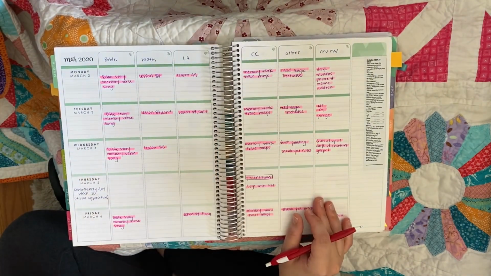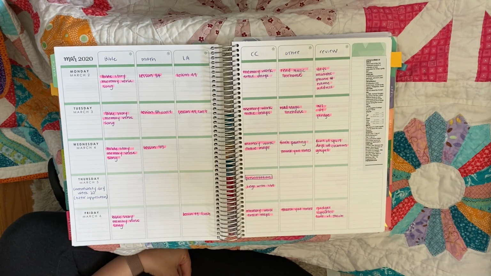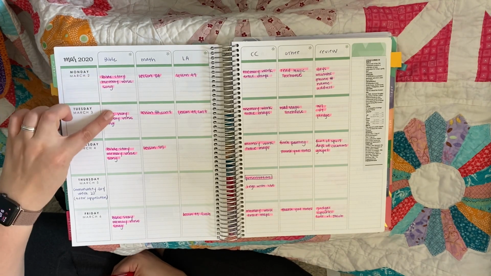So here's one from March. I also go through and highlight stuff as we do it. That's kind of like my version of checking it off. And if I have something planned and then I don't highlight it, that means we didn't do it. But you can see I've got our Bible stories.